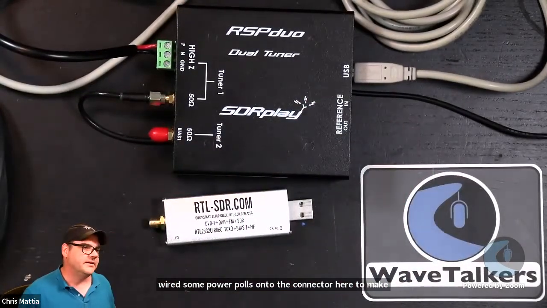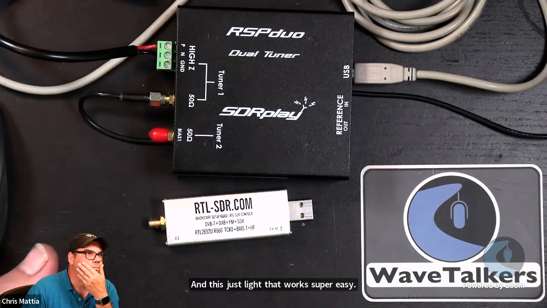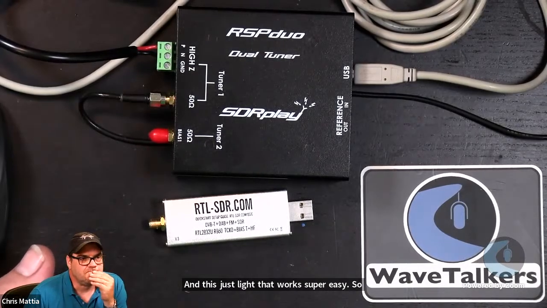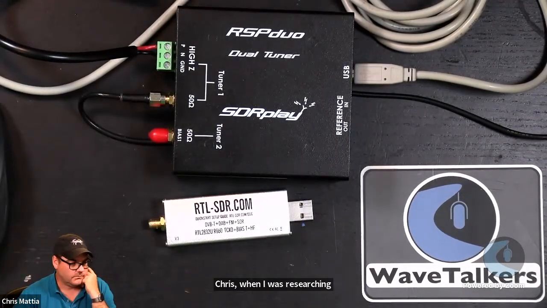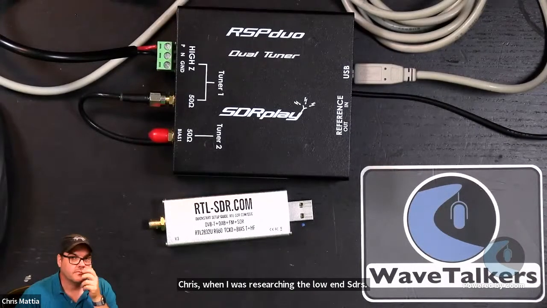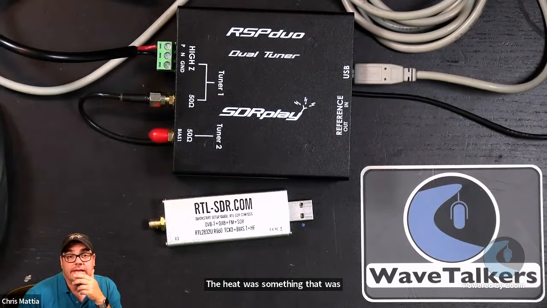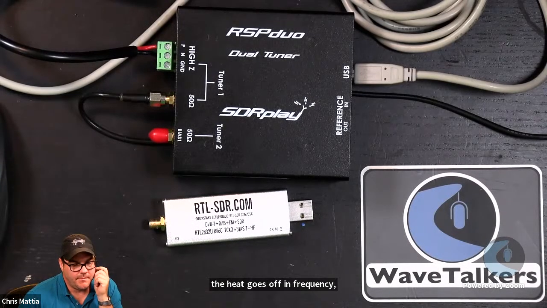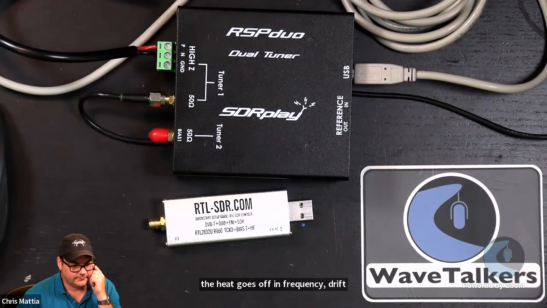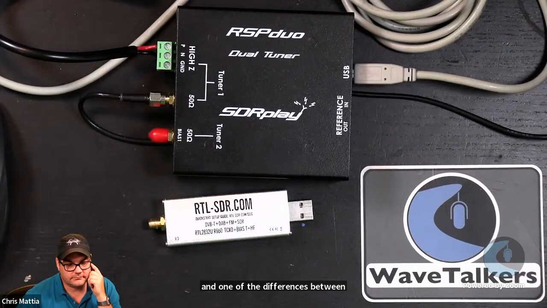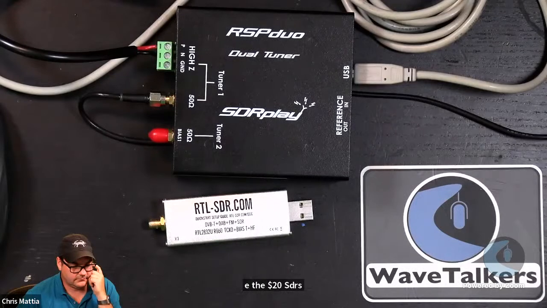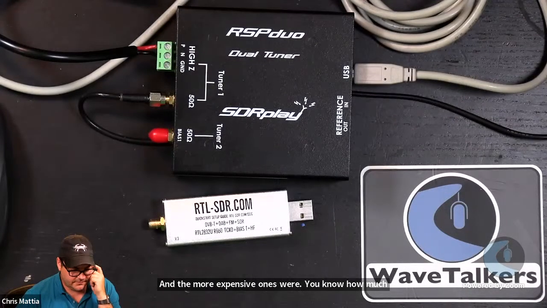So, Chris, when I was researching the low end SDRs, the heat was something that was commented on, and with the heat often comes frequency drift. Yeah. And one of the differences between the $20 SDRs and the more expensive ones was how much frequency drift you get as they warm up, and it seems to be a fairly significant difference.